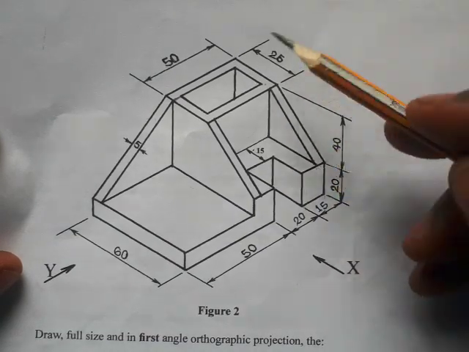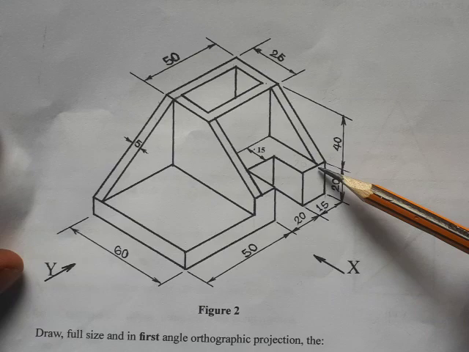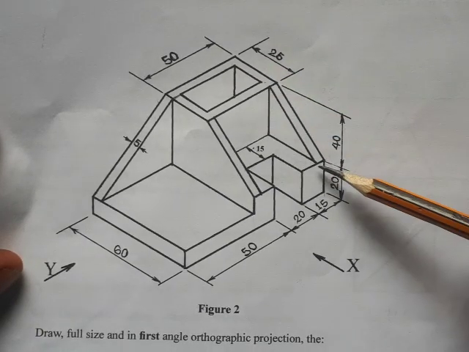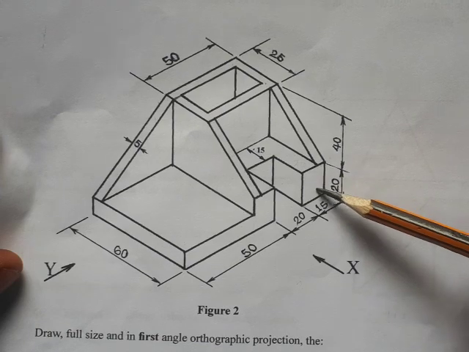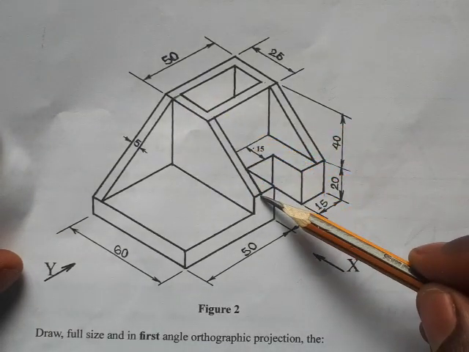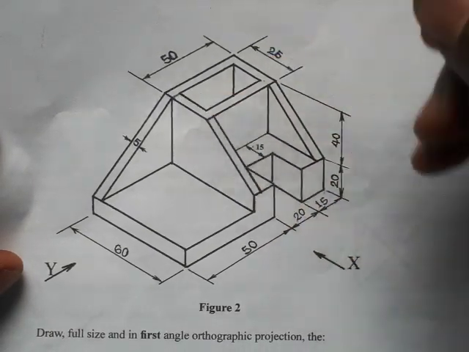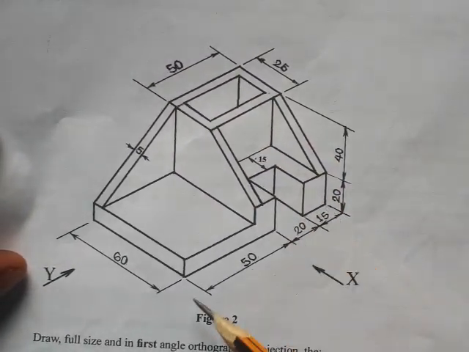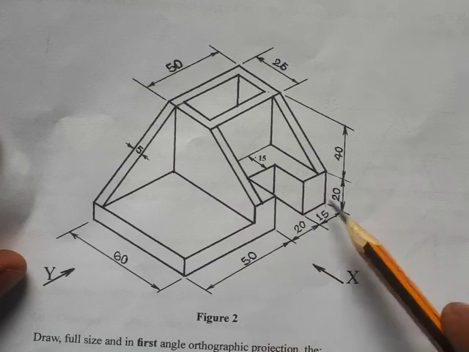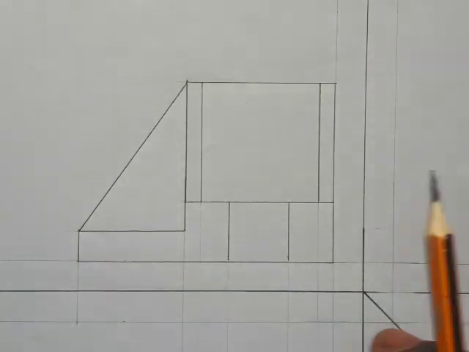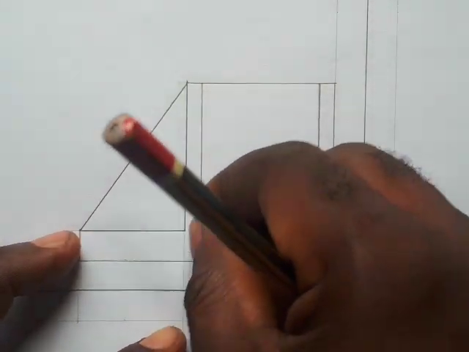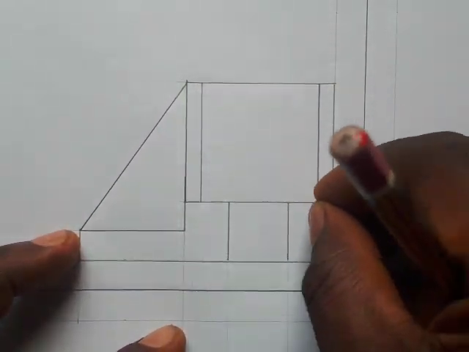So at this point from the back, there will be a hidden detail here to show the continuity of this point here, going all the way down. Same here, there will be a hidden detail because this part here is actually inside and up to the ground level. That's the bottom of this drawing. So this is actually supposed to be a hidden detail, this line and this line.